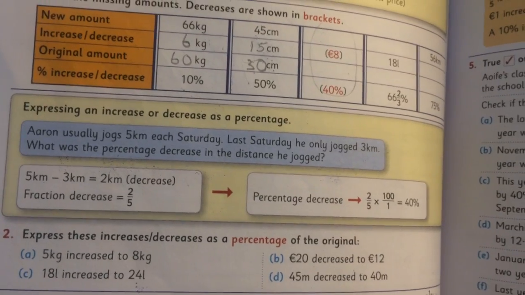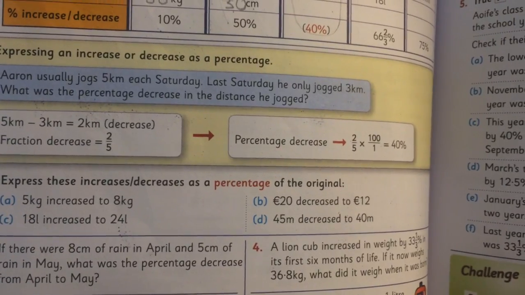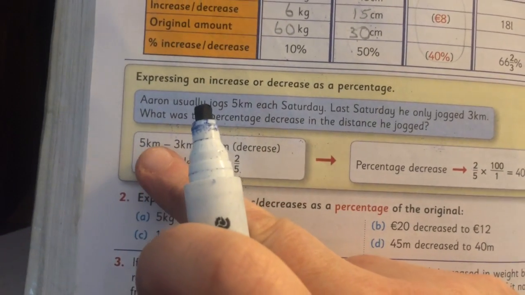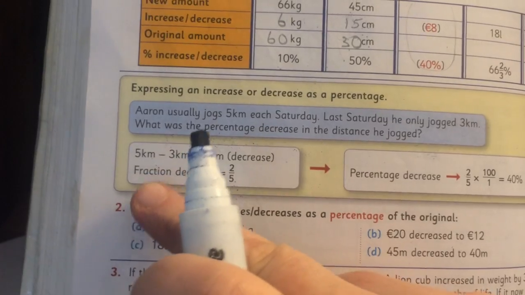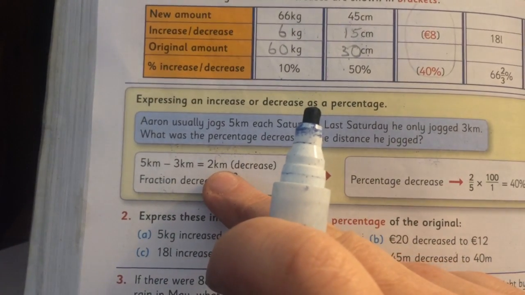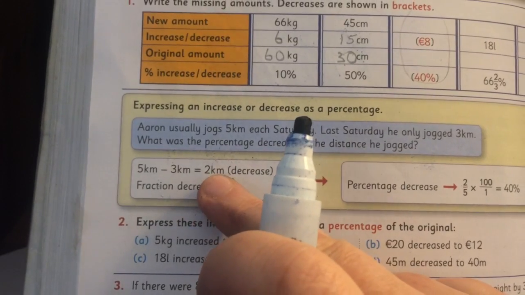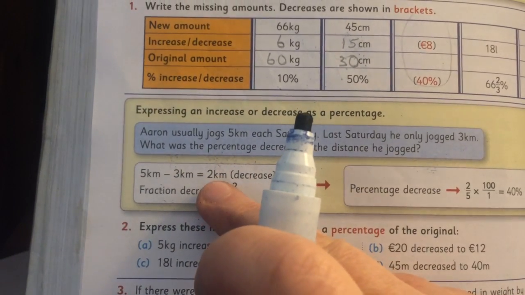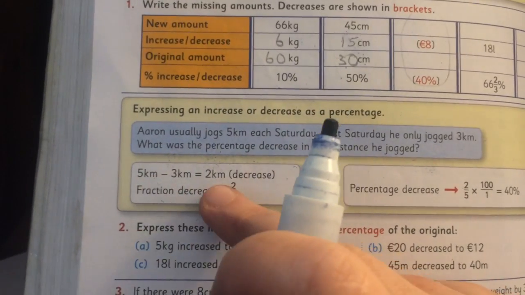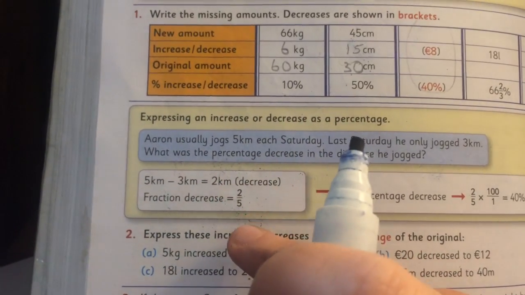You can do that by putting 5,000 over 5,000, 3,000 over 5,000, and 2,000 over 5,000, or 2 kilometers over 5 kilometers, which is the original amount. You end up with 2 fifths anyway.